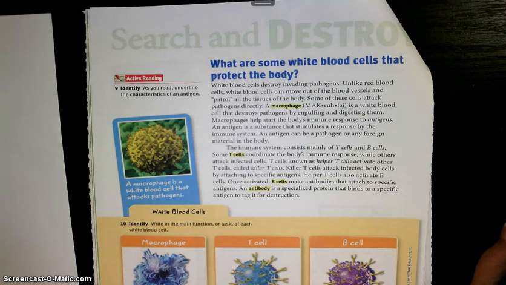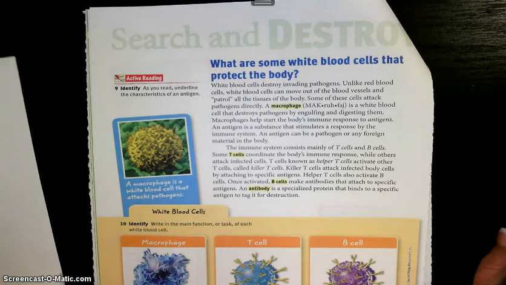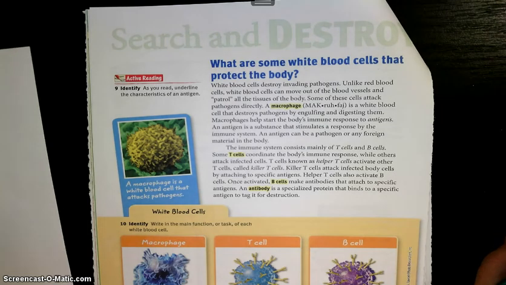Helper T cells also activate B cells, and once they're activated, those B cells make antibodies which attach to a specific antigen. The antibody is a specialized protein that binds to a specific antigen to tag it for destruction. It lets your body know, hey, this is not needed here, we need to get rid of this.